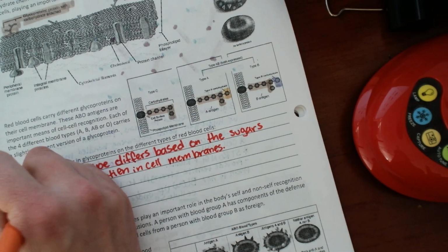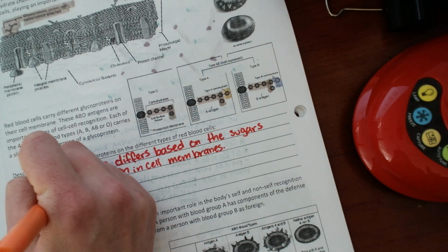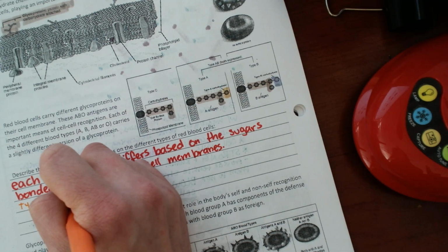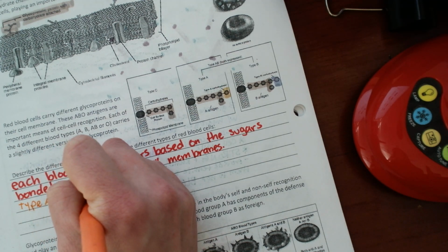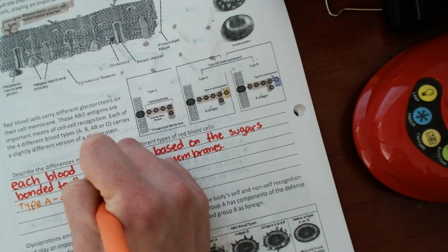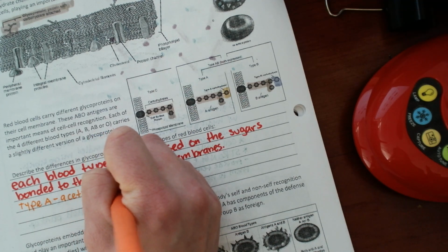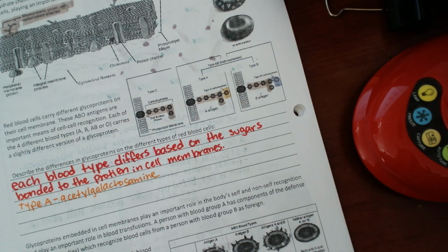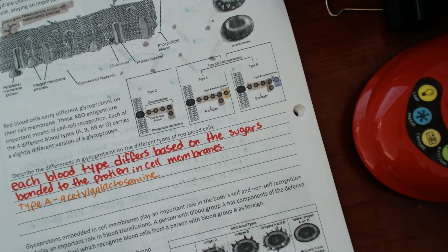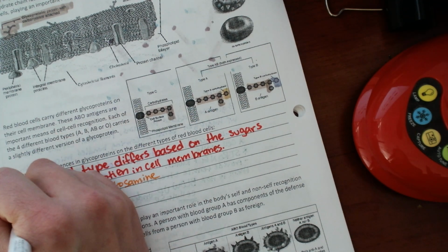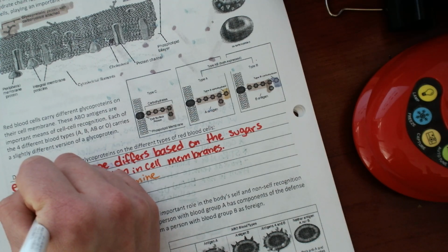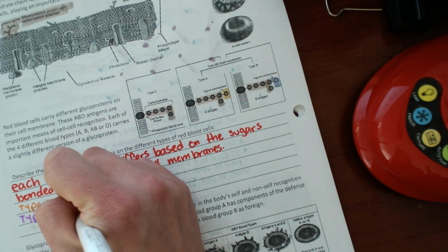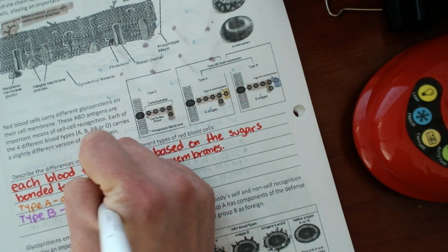So type A has the regular group plus acetylgalactosamine. Type B has the regular group plus galactose.